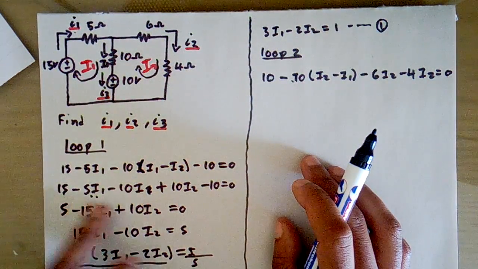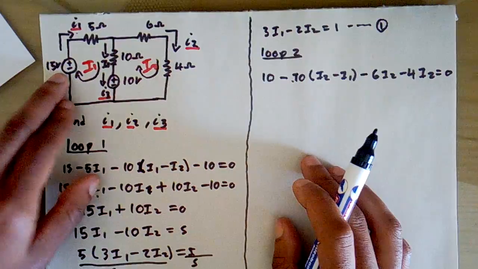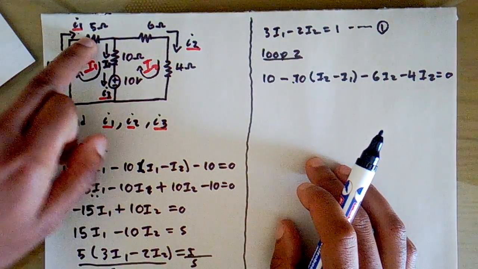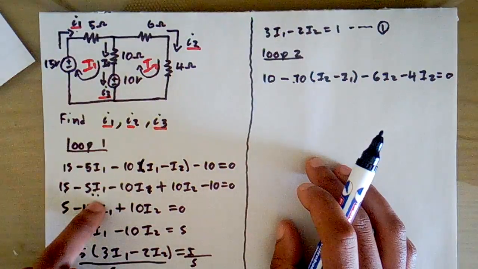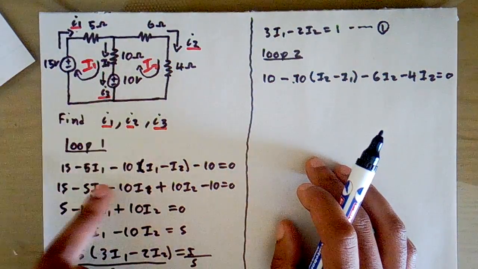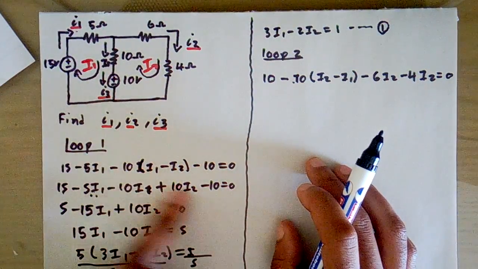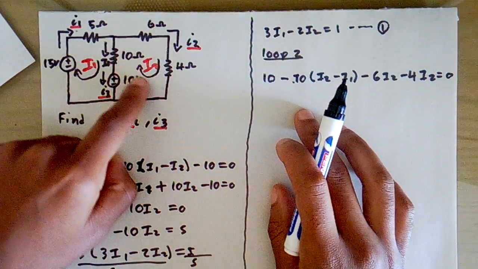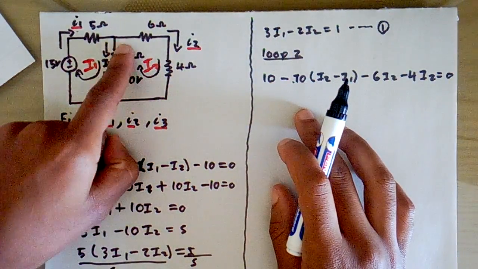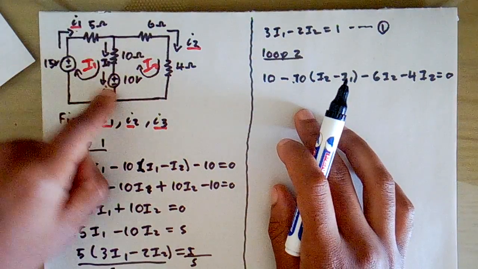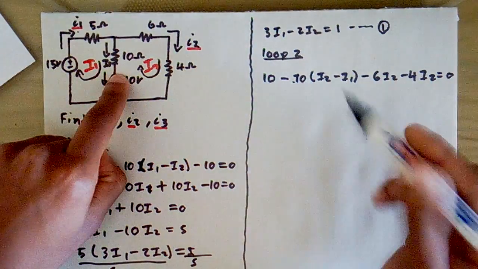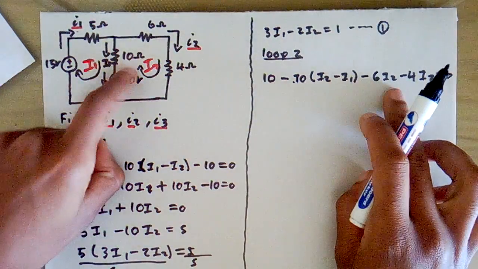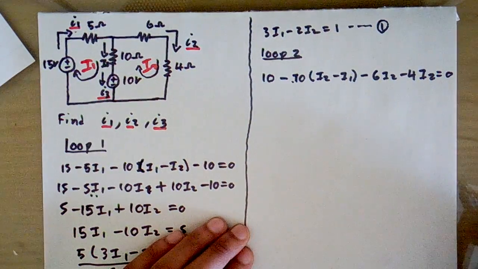The same thing as we did here: our source voltage we take as positive, and each resistor as negative. This is negative 5, negative 10. Now looking at our current here, our I2 is going in the opposite direction of I1, so this is I2 minus I1. That's how we get the equation.